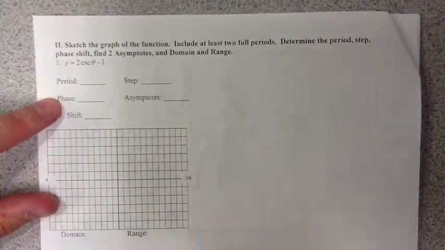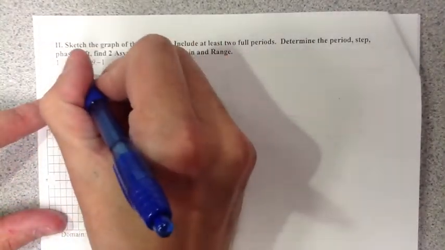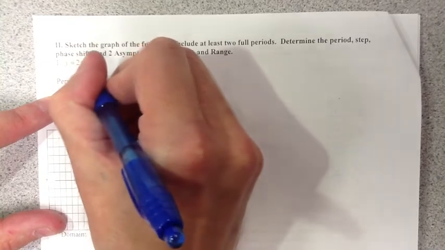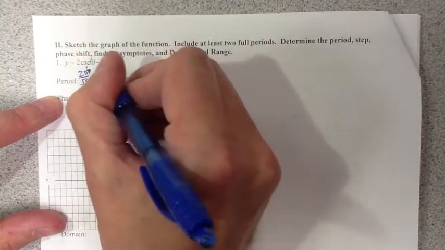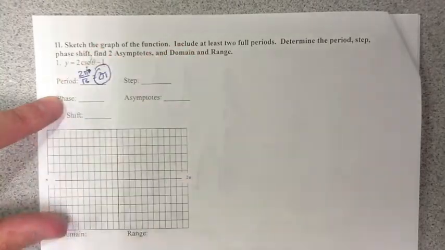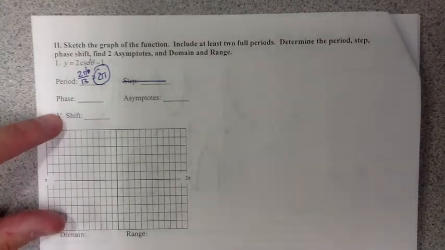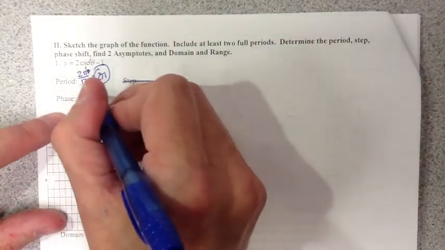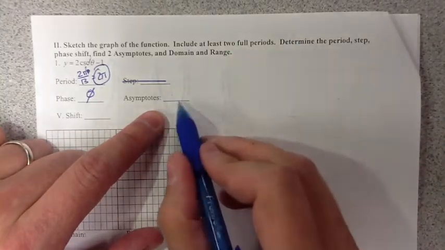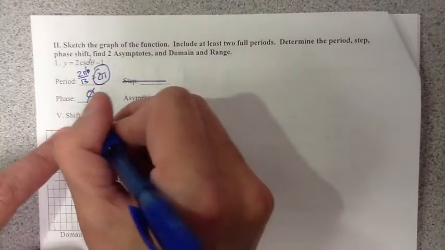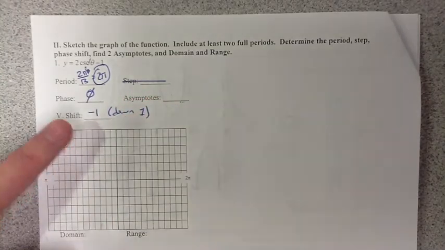We're going to get our period. It doesn't change. It's a sine. This is a sine curve, so our period doesn't change. It's still 2 pi over b, which is b is just 1 again, so it's still 2 pi. So it's still going to repeat the same. Again, we don't really worry about the steps. That's for another class. There is no phase shift. We'll get the asymptotes later. I like to get my asymptotes in the graph. There is a vertical shift, negative 1, so we're going to go down, of course, just like a disco clown.